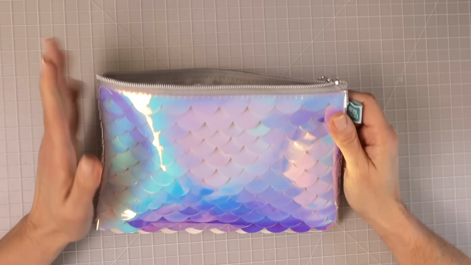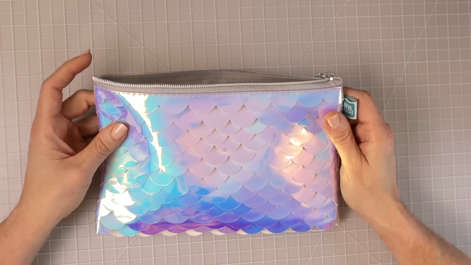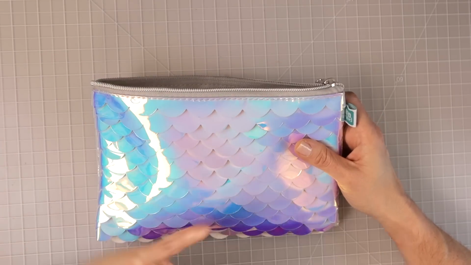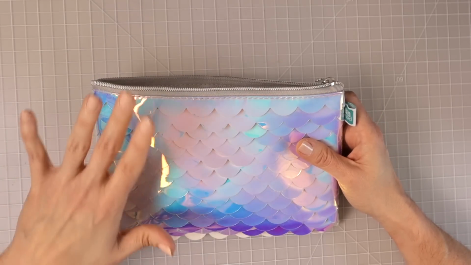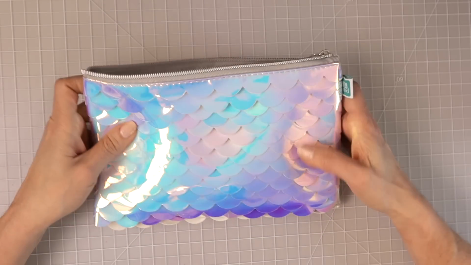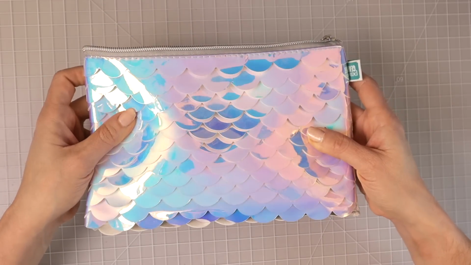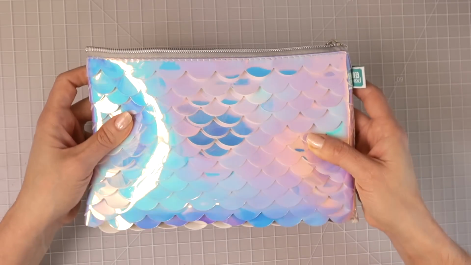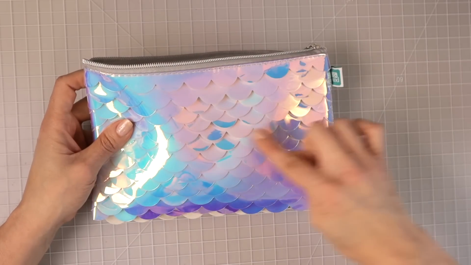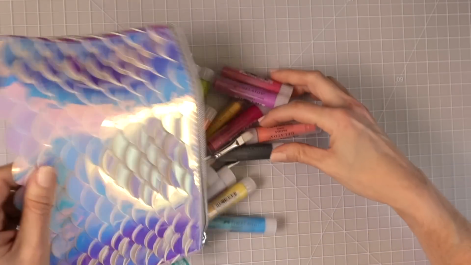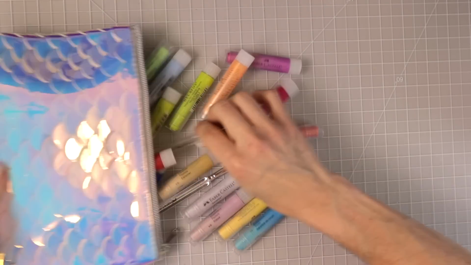The next thing that I have to share with you, first, can we just take a minute to look at this beautiful pencil case? This is my absolute favorite pencil case, and I purchased it because I found it in Walmart, and y'all know I love mermaids, but look how this just changes color. It's so iridescent and it looks so mermaid-esque, and it's got like the little mermaid fins. I just love this. But I put my Faber-Castell Gelatos in here.